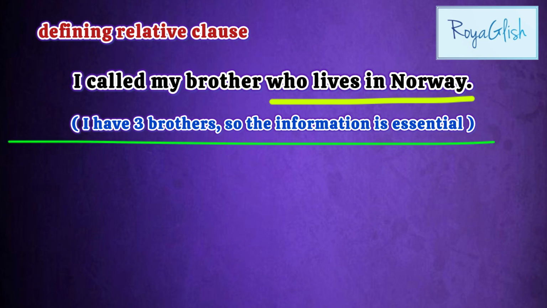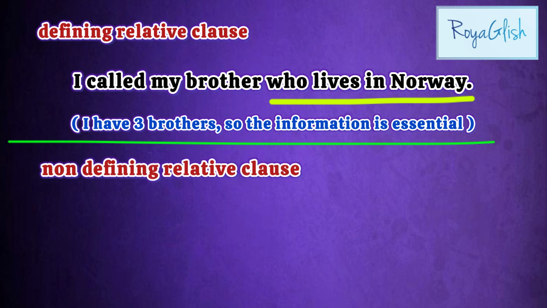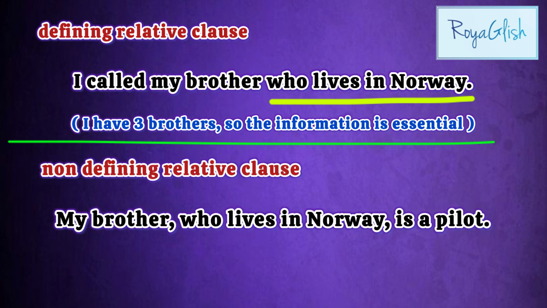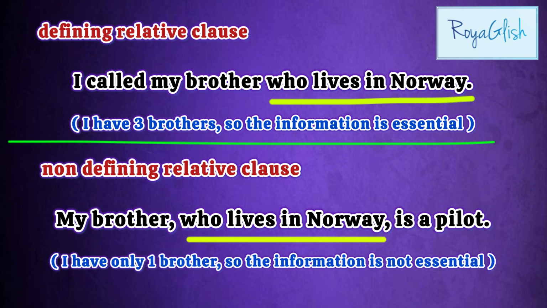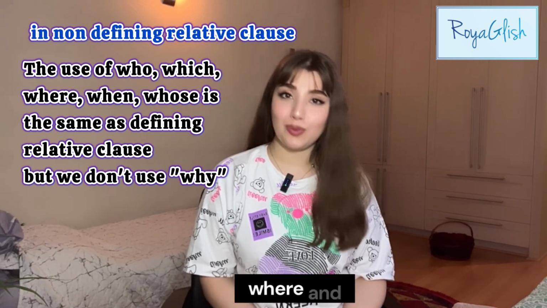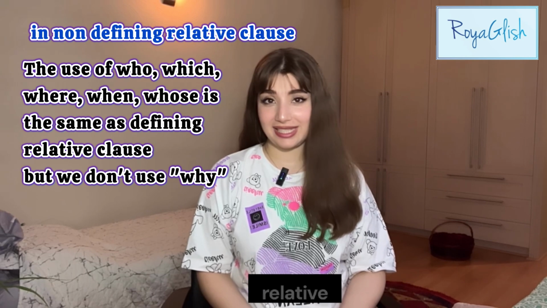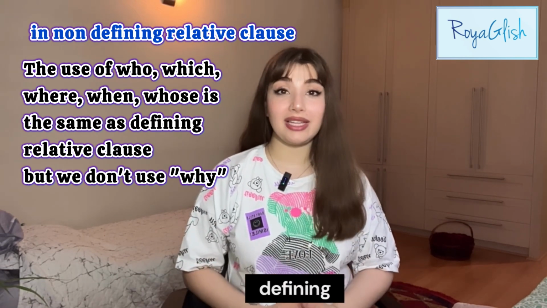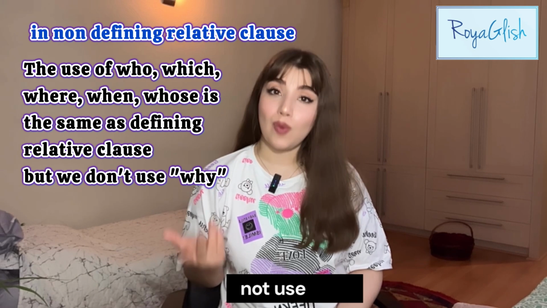And now imagine I have only 1 brother and I say, my brother, who lives in Norway, is a pilot. Since I have only 1 brother, it's not necessary to clarify which brother I mean. This is extra information and the sentence is correct without this relative clause. This is a non-defining relative clause. In non-defining relative clause, the use of who, which, where, and when is the same as defining relative clause. But in non-defining relative clause, we do not use why.